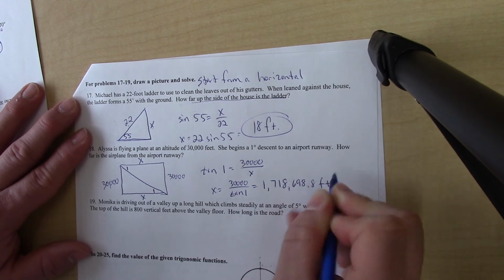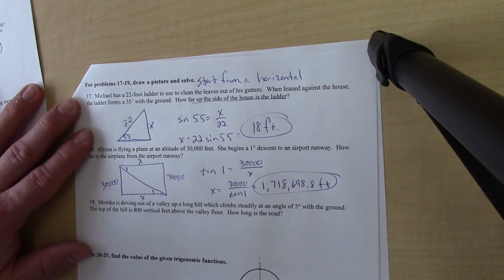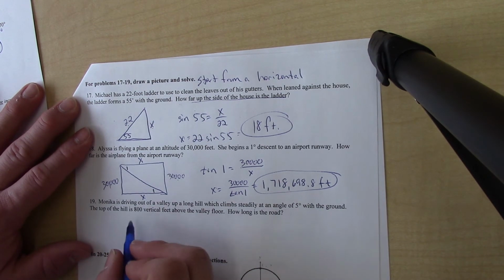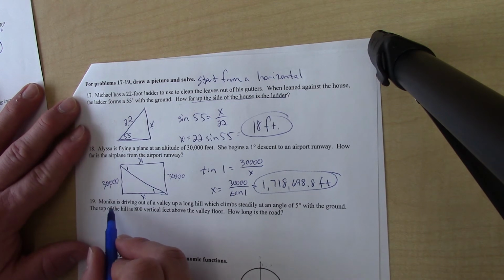1,718,698.8 feet. That seems like it's huge, but if you think of that in terms of miles, and there's 5,280 feet in a mile, that's only about 250 miles away. That's not that crazy, okay?